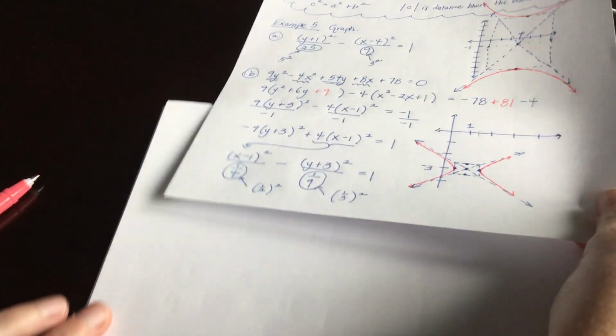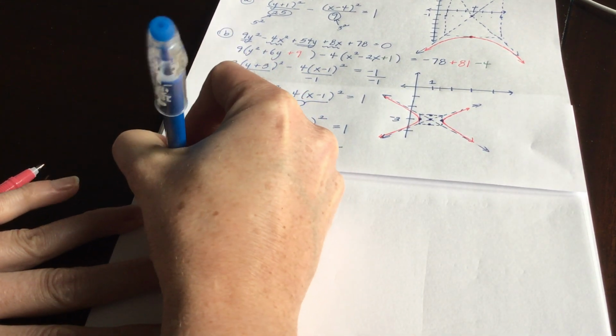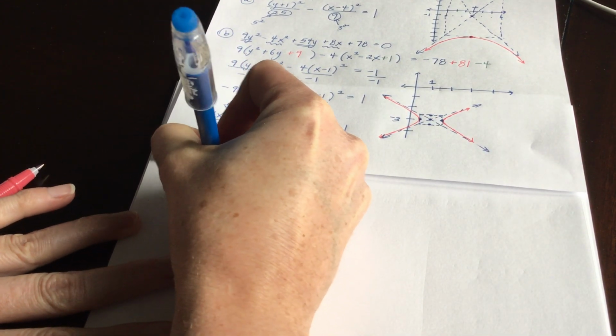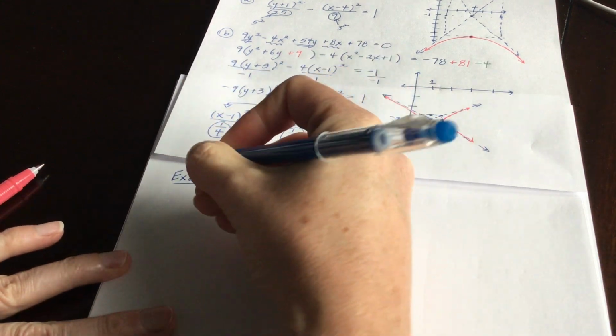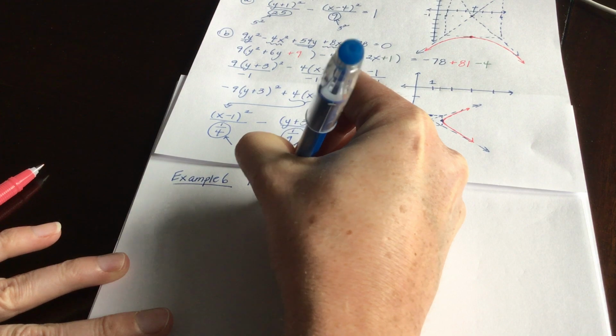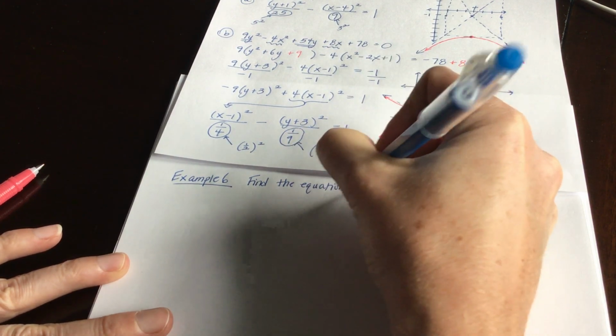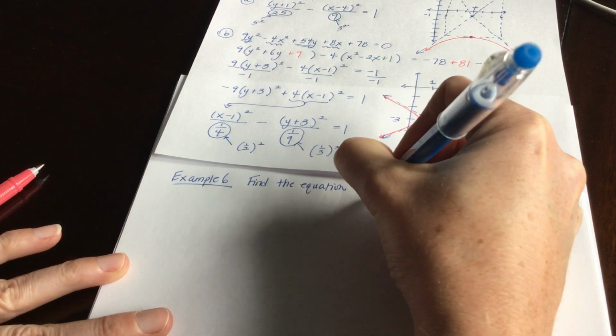Example 6. Let's have you find the equation of each asymptote.